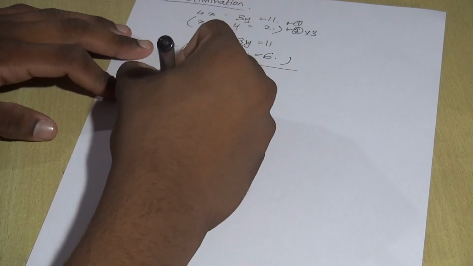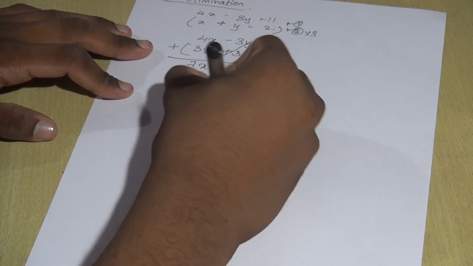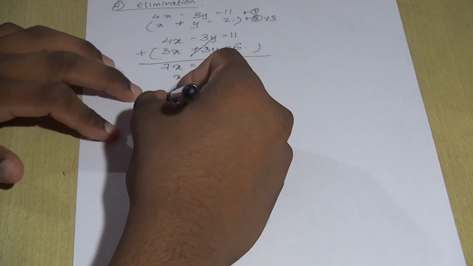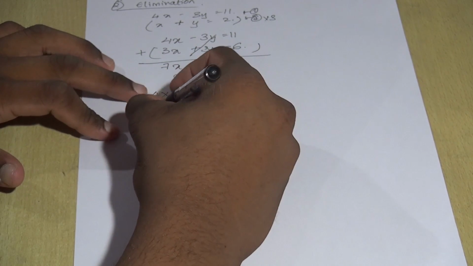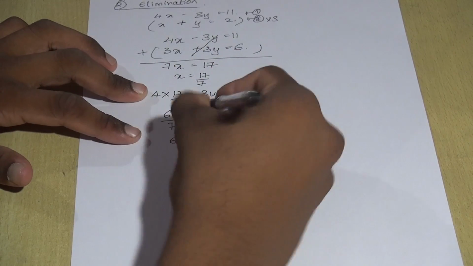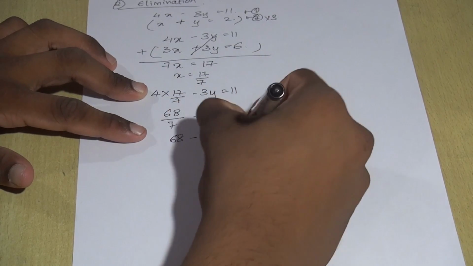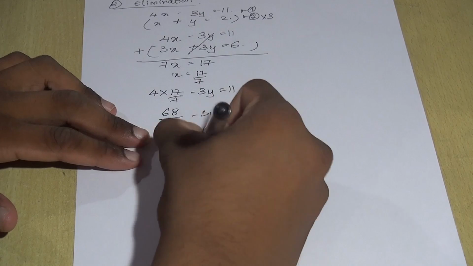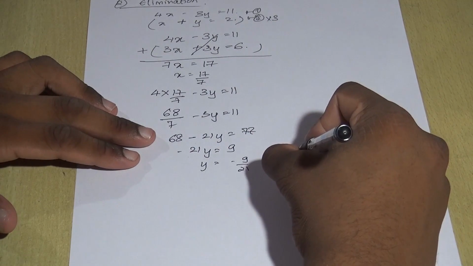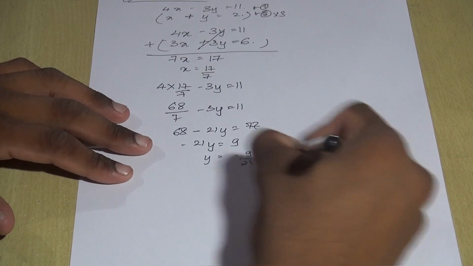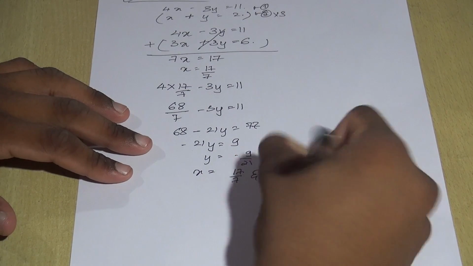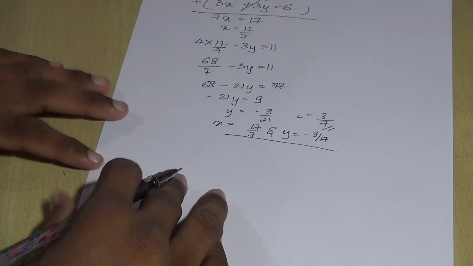Substituting this value in the first equation, you get 4 into 17 by 7 minus 3y is equal to 11. So this will be 7 4s are 28, 2 7s are 14, 68 by 7 minus 3y is equal to 11. Taking LCM, 68 minus 21y is equal to 77, as 7 goes to the other side. Minus 21y is equal to 9, y is equal to minus 9 by 21, which is also equal to minus 3 by 7. So x is equal to 17 by 7 and y is equal to minus 3 by 7. This is the second way you can solve it.